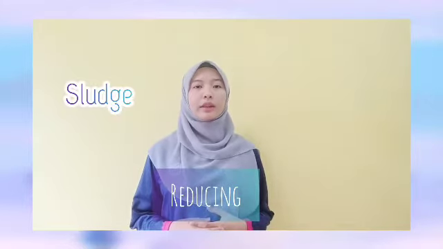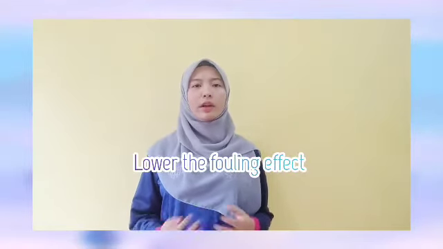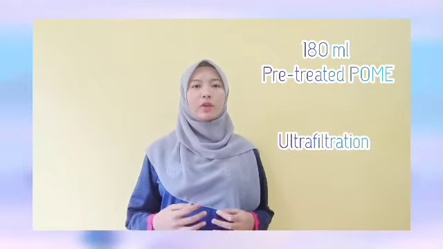The palm oil mill effluent will first undergo pre-treatment before the ultrafiltration process. This will help in reducing sludge and particles that exist in the palm oil mill effluent. It will also lower the fouling effect on the membrane throughout the ultrafiltration. The palm oil mill effluent later undergoes a sedimentation process for 1 hour. 180 ml of pre-treated palm oil mill effluent will be used for ultrafiltration treatment using a stirred ultrafiltration cell.